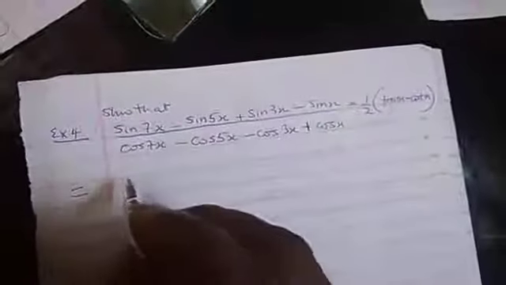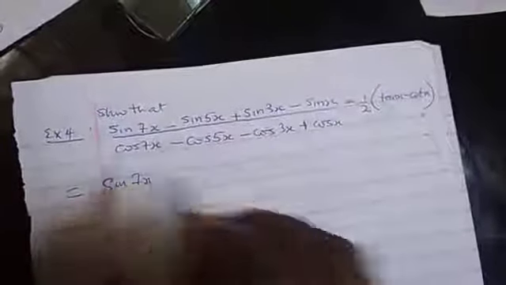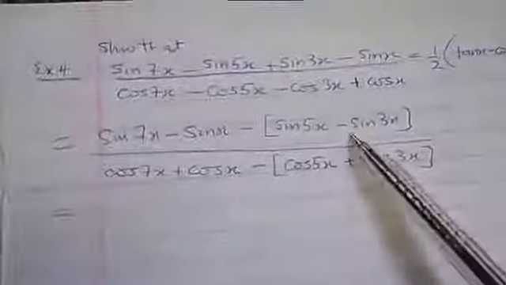5 and 3 will also give me 8. Definitely I have to use 7 and 1. So that is the trick we are using so that I can rearrange this thing as sine 7s. I will arrange it like this.